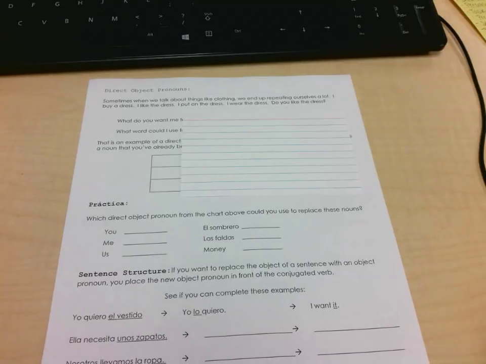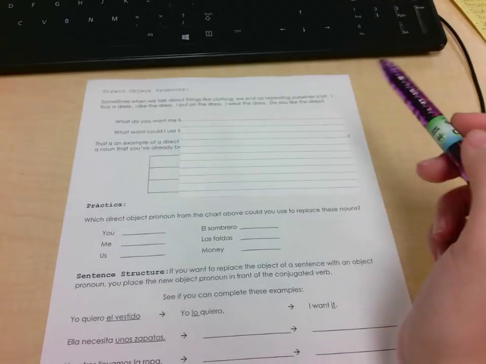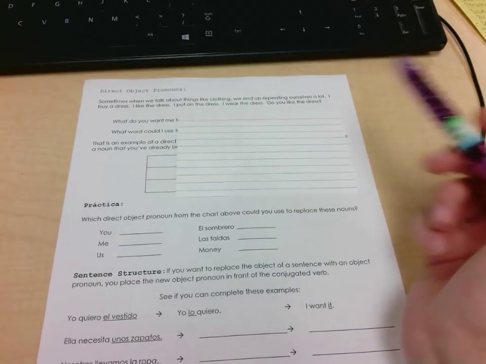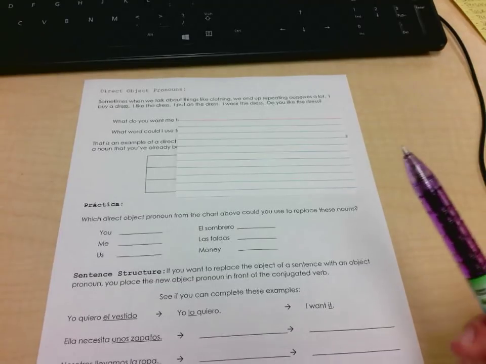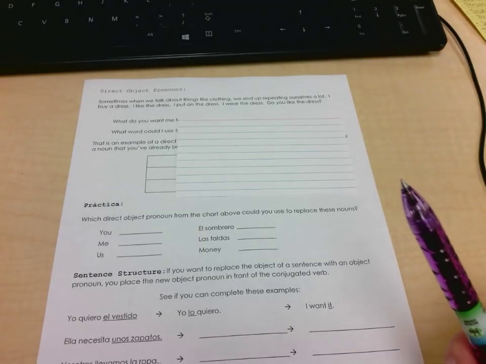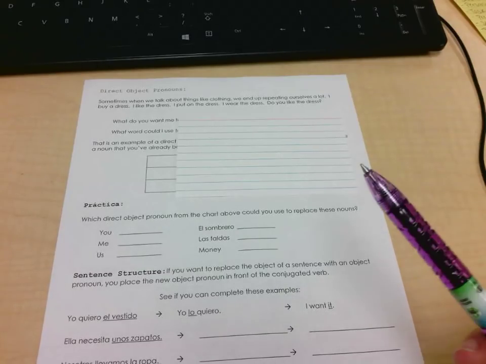Hola clase. So today we are going to be talking about direct object pronouns. Sometimes when we talk about things like clothing, we end up repeating ourselves a lot over and over again. I buy a dress. I like the dress. I put on the dress. I wear the dress. Do you like the dress?